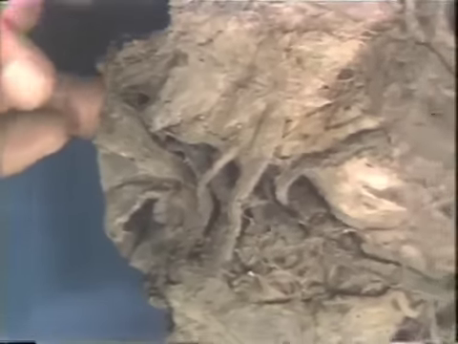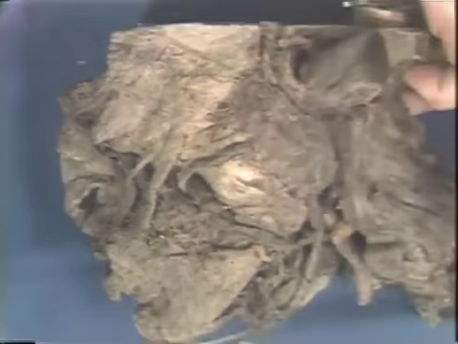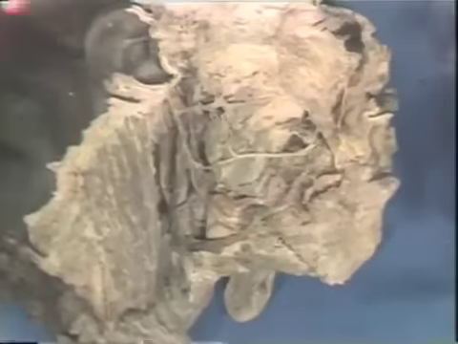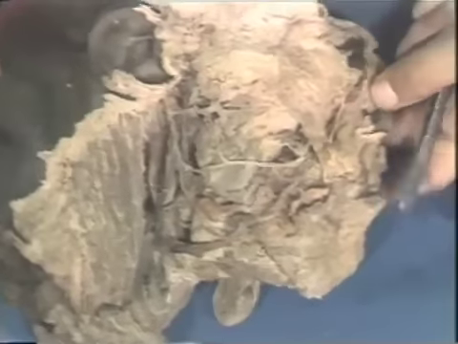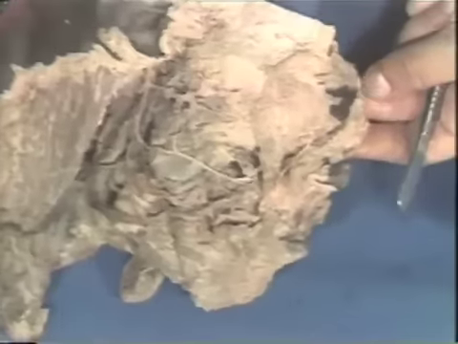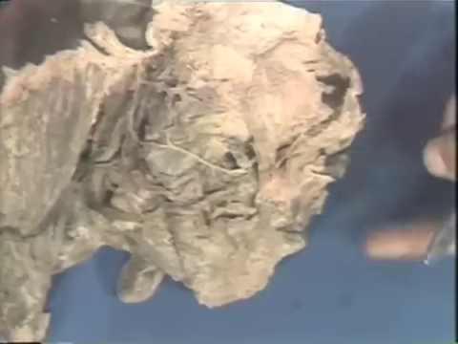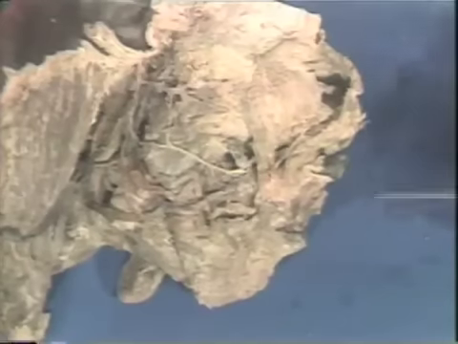Again, now on another specimen, we can see additional anatomy. We are now looking at this with the mouth pointed over towards the right.